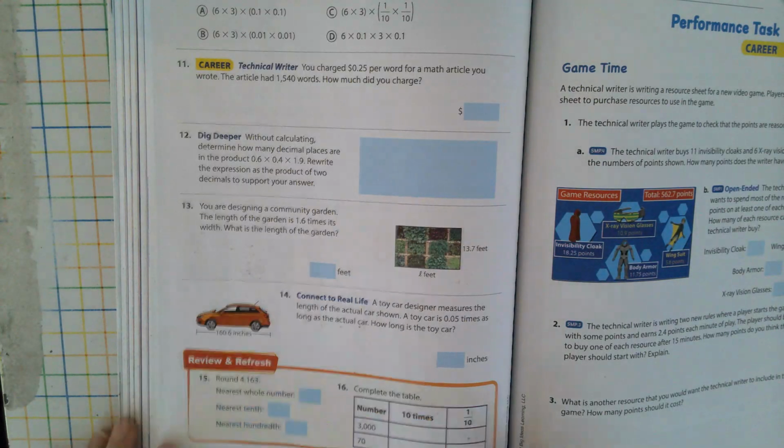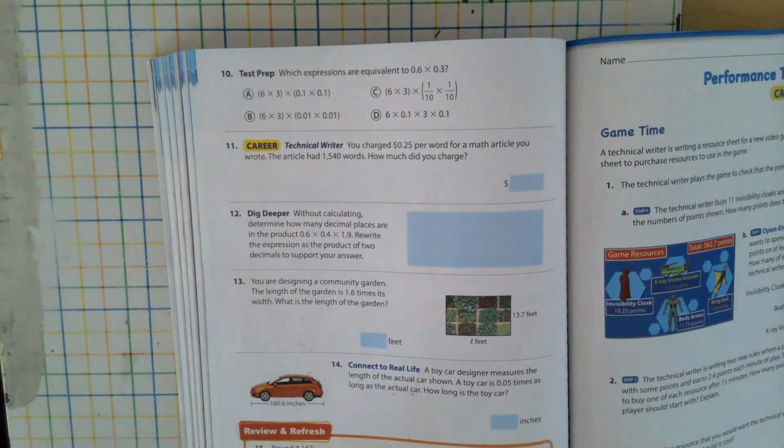All right, on to the back for word problems. Lucky for us, there are no math musicals, so do not cross that out. All right, so which expressions are equivalent to 6/10 times 3/10? Let's take a look.